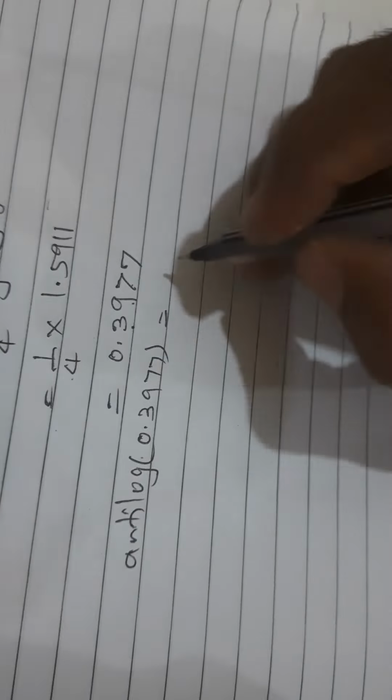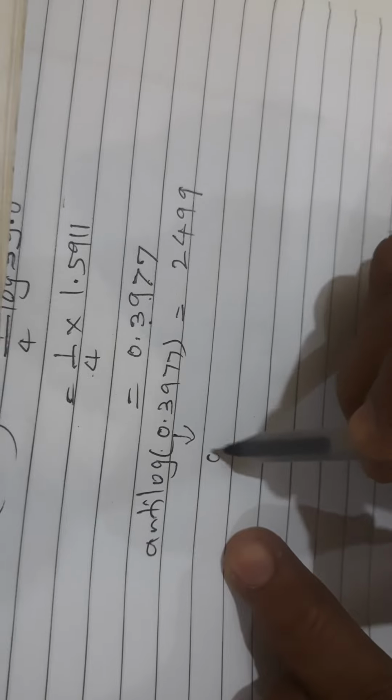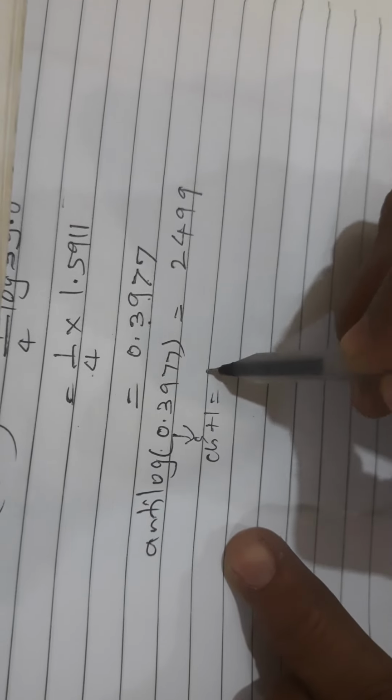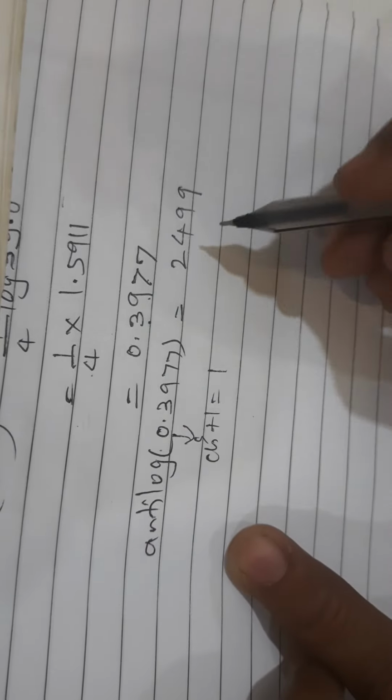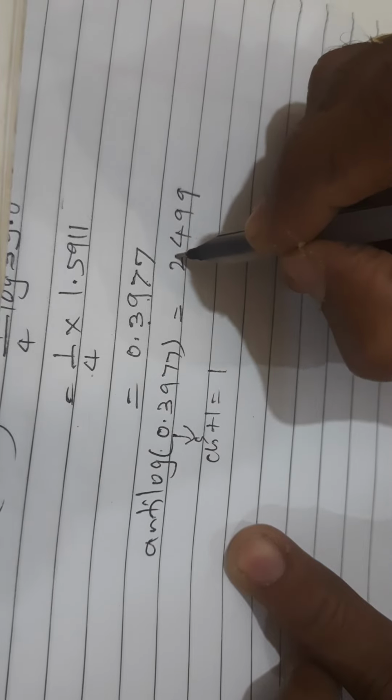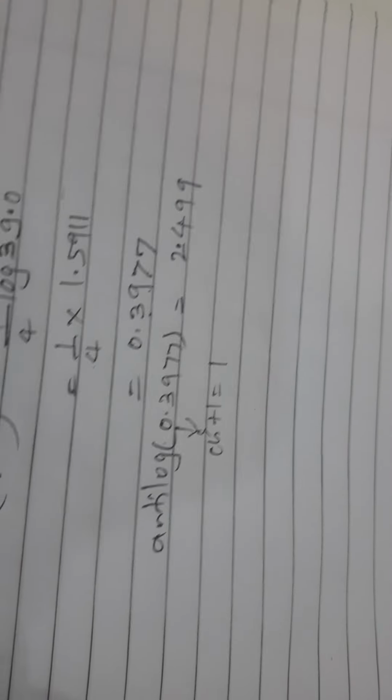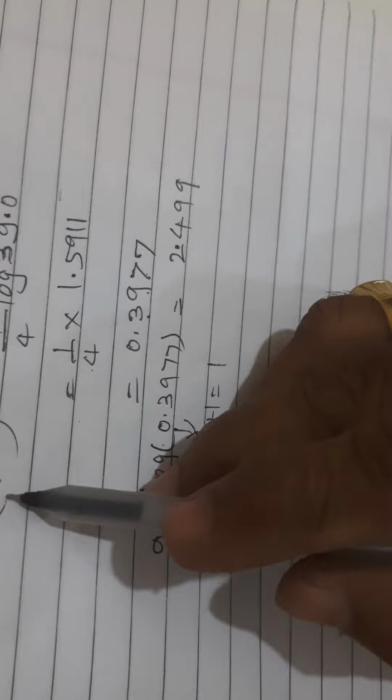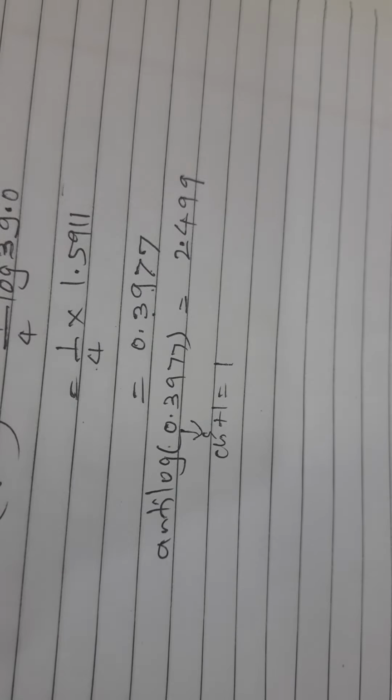Now the characteristic is 0, plus 1 is equal to 1. Therefore the decimal point is after 1 digit, that is 2.499. This is the fourth root of 39.